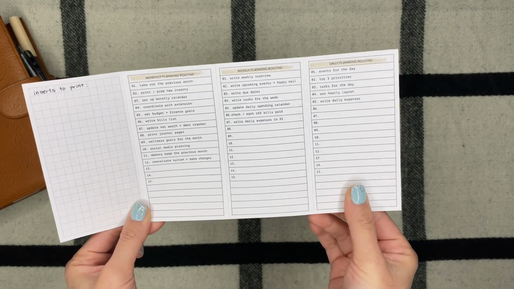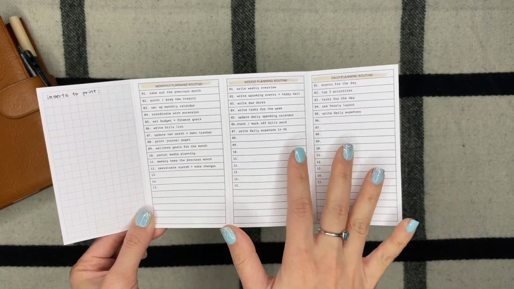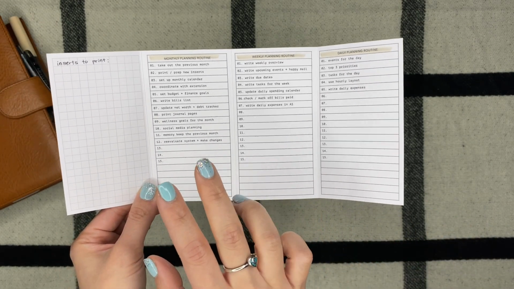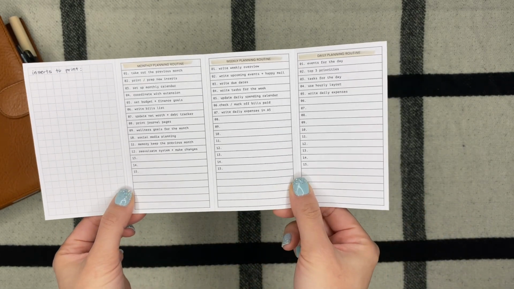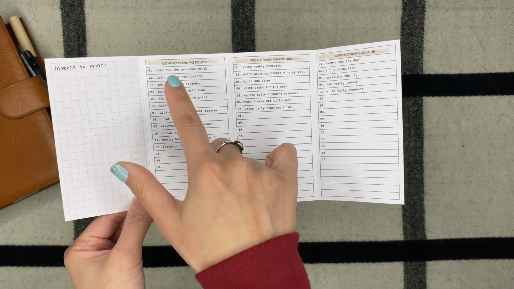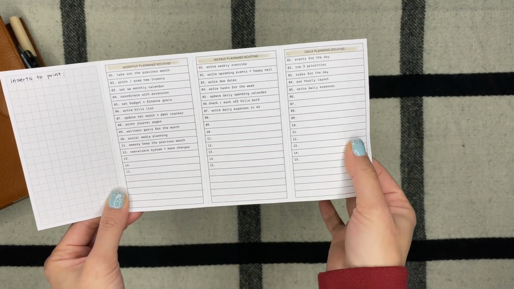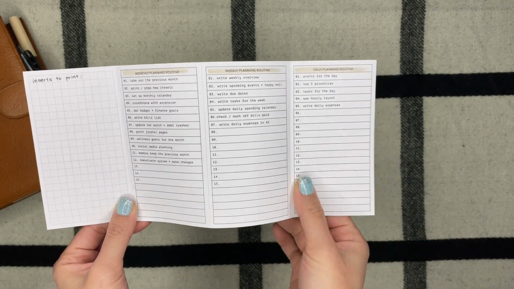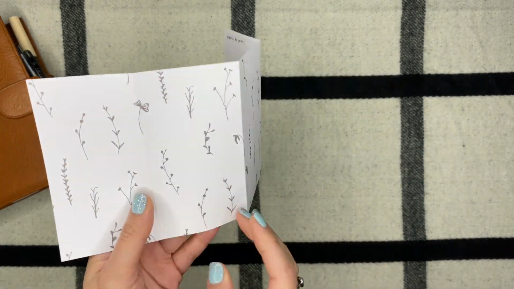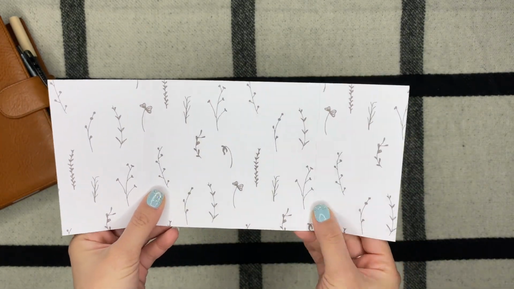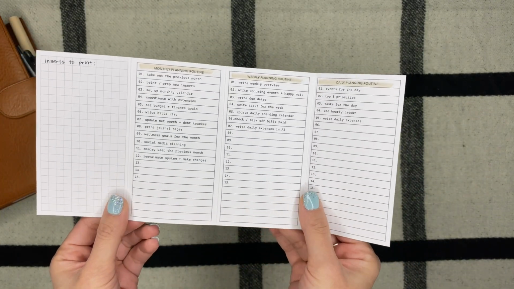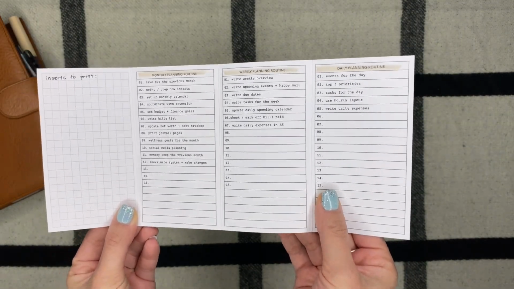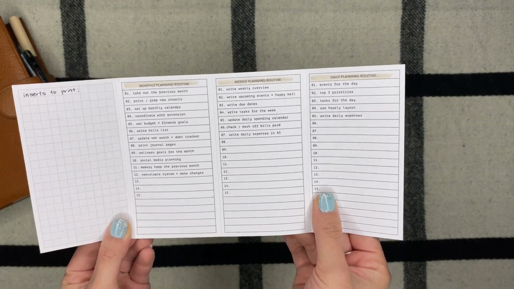But yeah, instead of me writing them down, I have a love-hate relationship with my handwriting. So what I did is I used Adobe Acrobat to type my routines in these specific columns. So I have monthly, weekly, and then daily. And on the back, I just printed a graphic that I have. So if you guys are interested in seeing how I did this, let's get on with it.